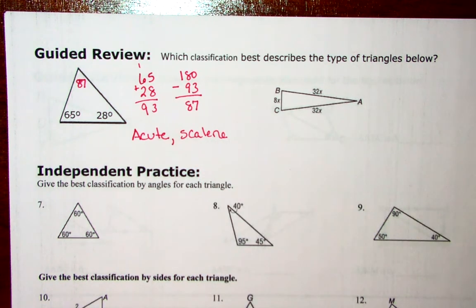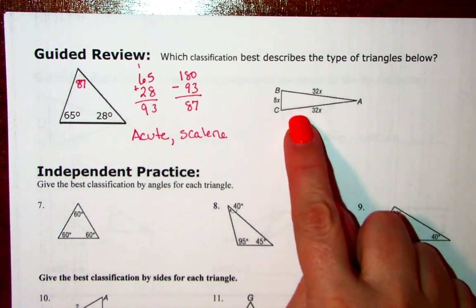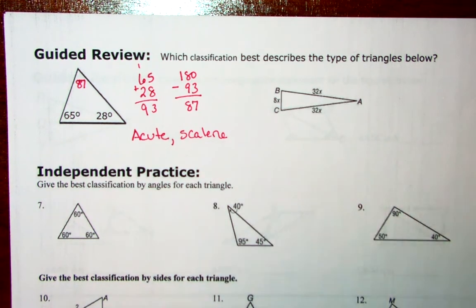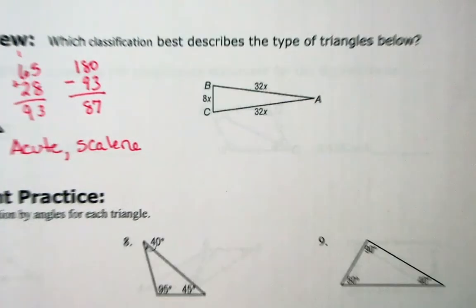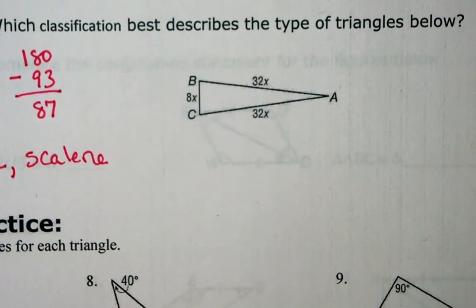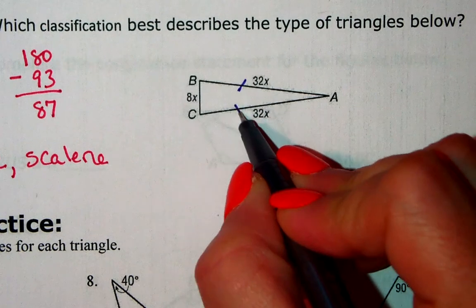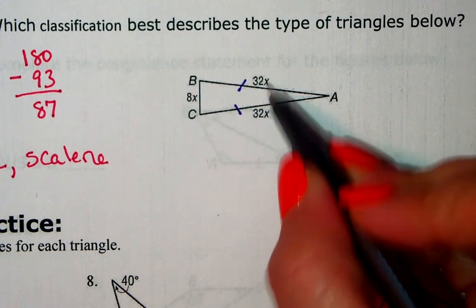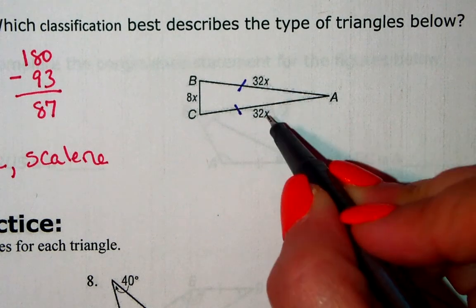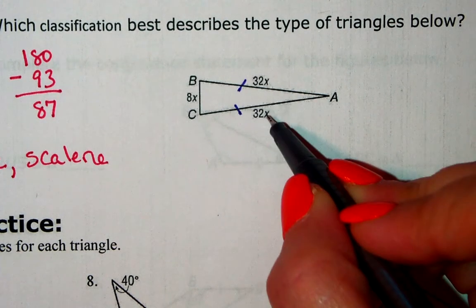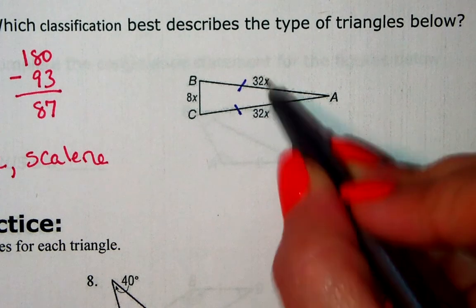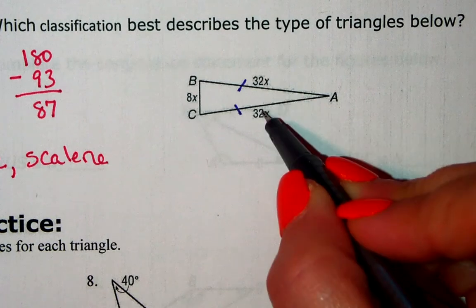Okay, the next triangle, I've got an 8x. It's kind of really tiny. Let's see if we can zoom in on this. All right, I have an 8x, and then I have a 32x and a 32x. Okay, so since these two are both 32x, no matter what x is, if I put a 1 in here, they'd both be 32. If I put a 2 in here, those would both be 64. Whatever I put in for x, these are always going to come out the same.